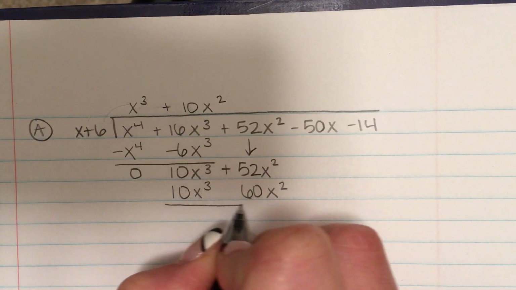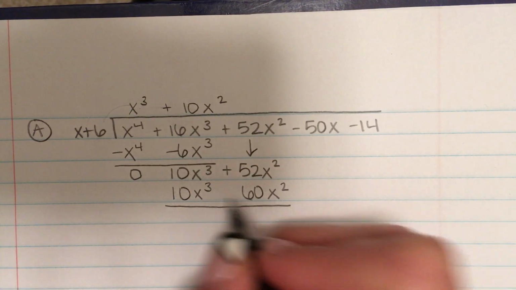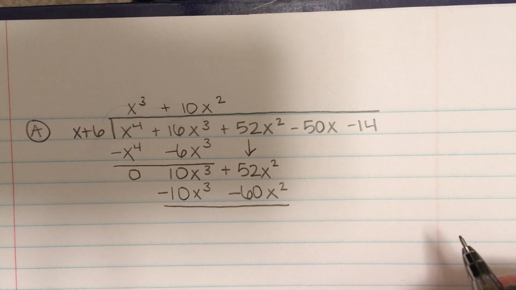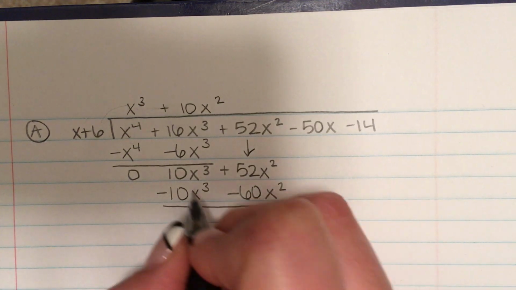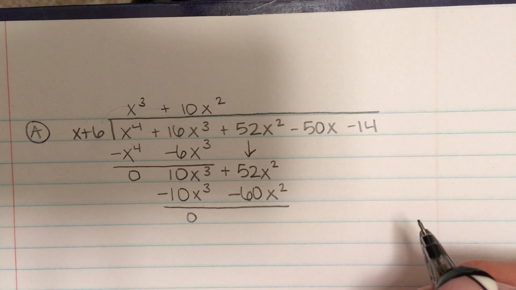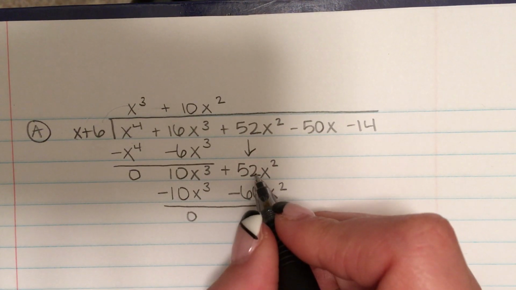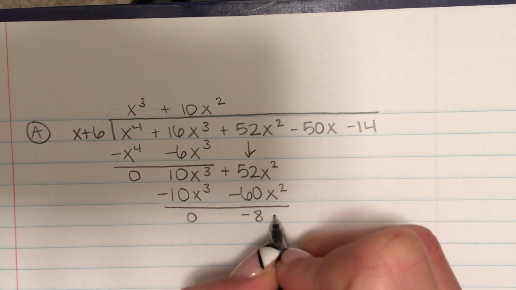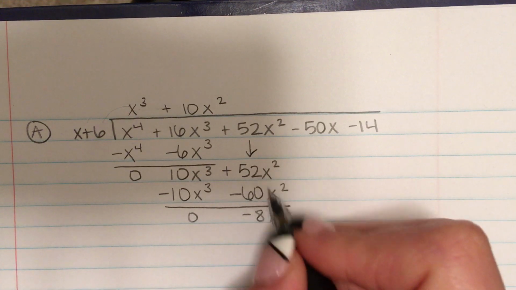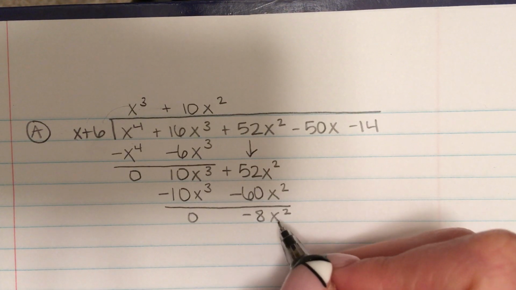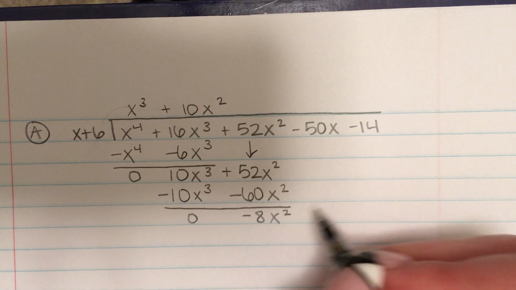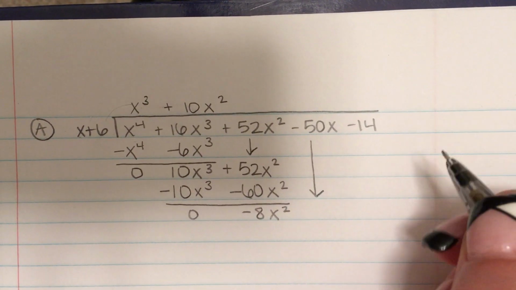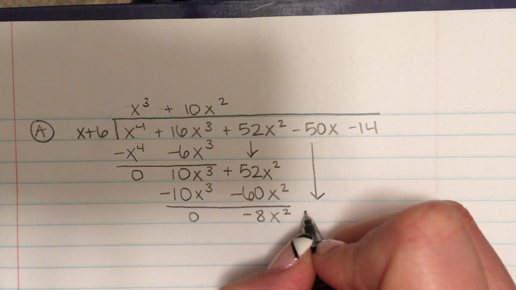And then I draw my line underneath. And I'm doing that because I'm subtracting these things, so I'll write my subtraction signs in there. And this is 0 like it should always be. 52 minus 60 is negative 8. You want to be careful with your signs always, because this seems to be where students make mistakes. And if you make a mistake in the middle of the problem, it will ruin the entire thing. So I'm going to go ahead and drop down my next term.